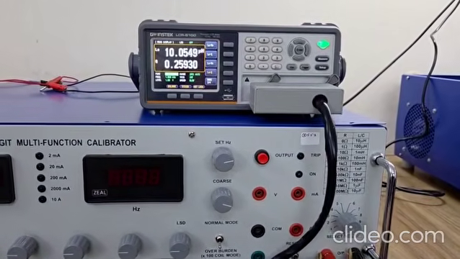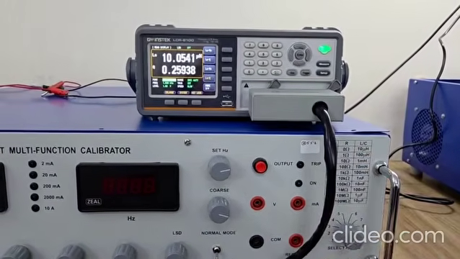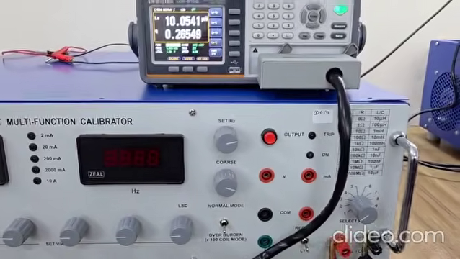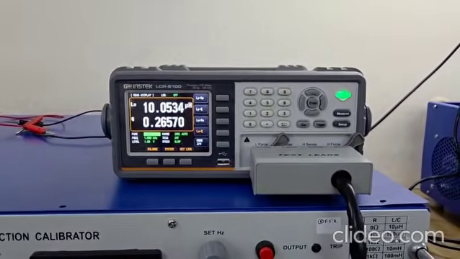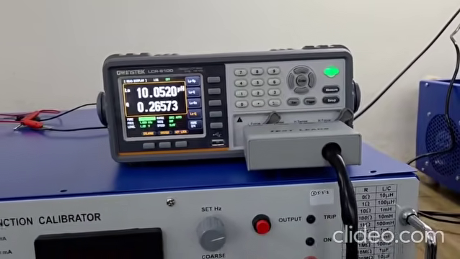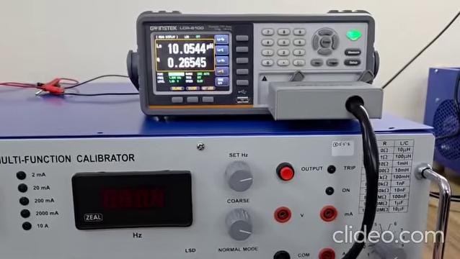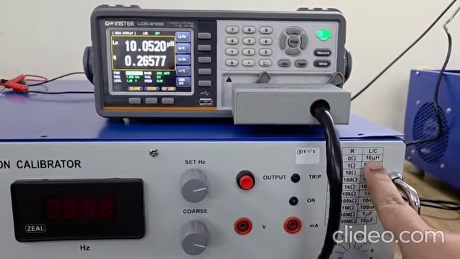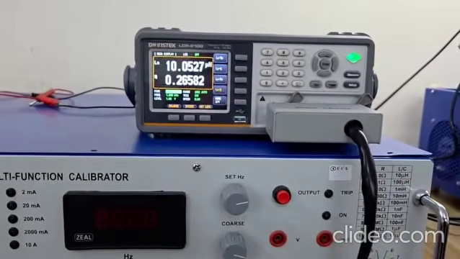Now for inductance and capacitance, I have selected this inductance and capacitance. I'm using this LCR meter to show how to calibrate the fixed points. So this is now one position for inductance. The first position is 10 microhenry, and similarly 10 microhenry it is showing.